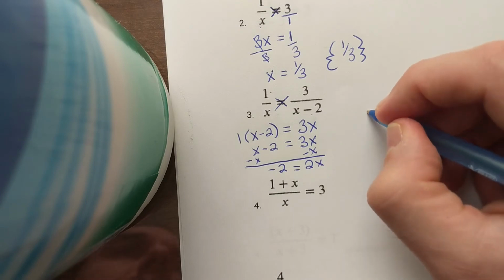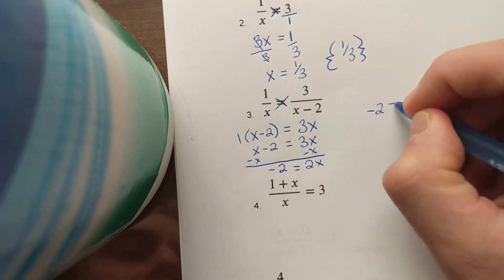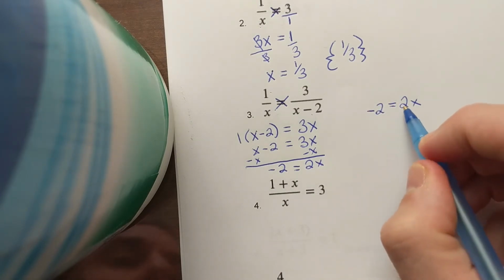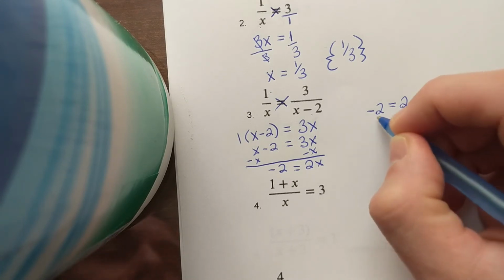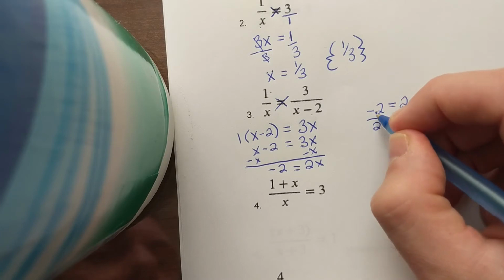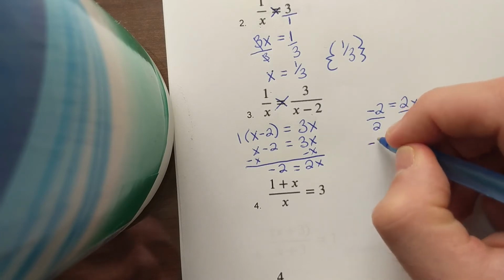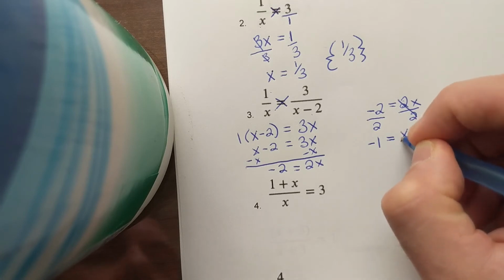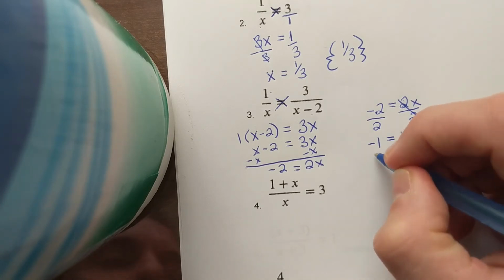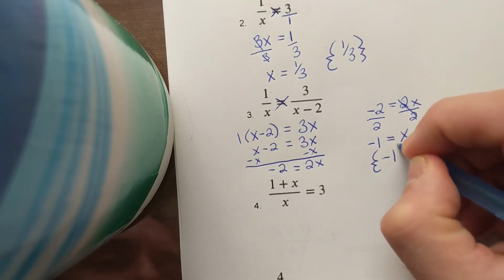I'm going to move it up here. So negative 2 equals 2x. So to get rid of the 2 here, we have 2 times x. I'm going to divide. So dividing by 2 on both sides, negative 2 divided by 2 should give you negative 1. And 2 divided by 2 is 1, so that just leaves us with x on that side. So negative 1 is our solution here.